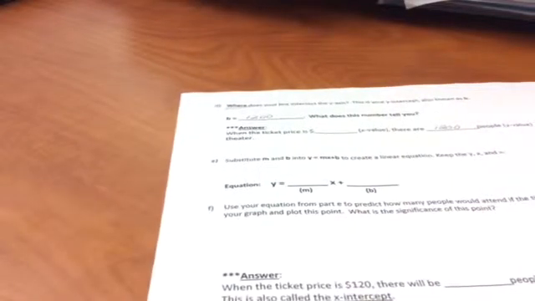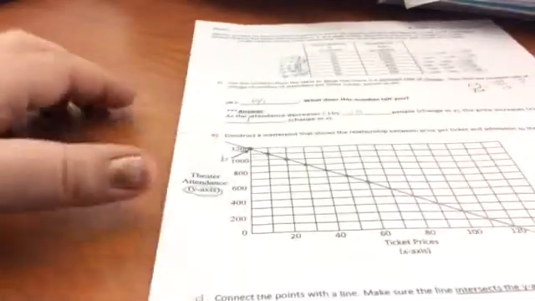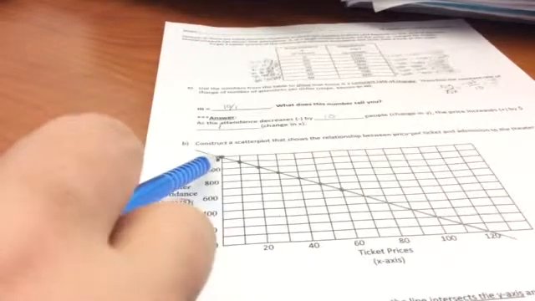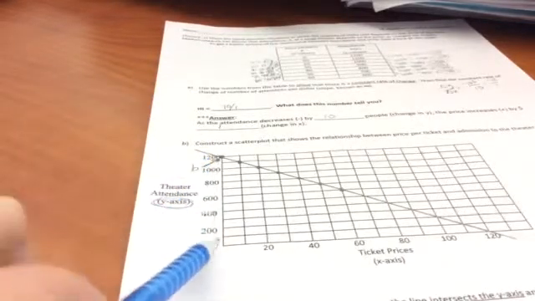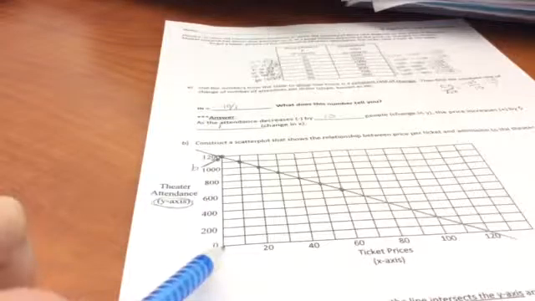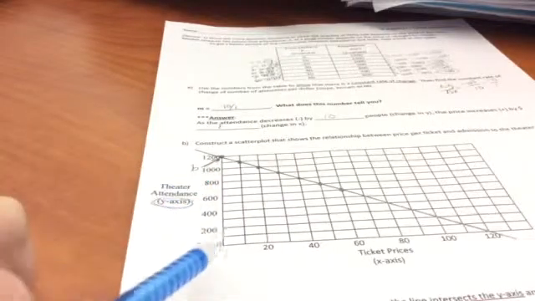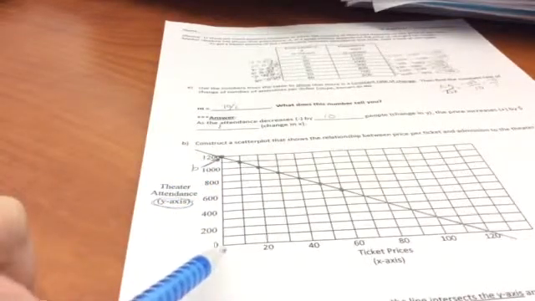So let's look at what our ticket price was at that point. I'm going to flip over again. So at that point where I have the B, 1,200, that's our ticket price. But when I look down here for what our attendance is, I'm at the corner, which means it's 0. Our ticket price is $0, and 1,200 people go. So that's a free ticket. So they're handing out free tickets.